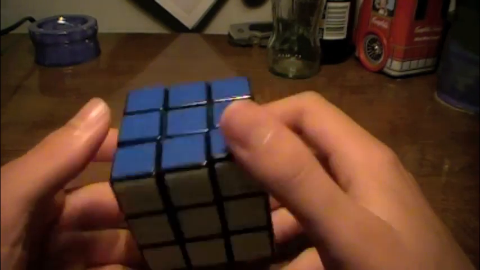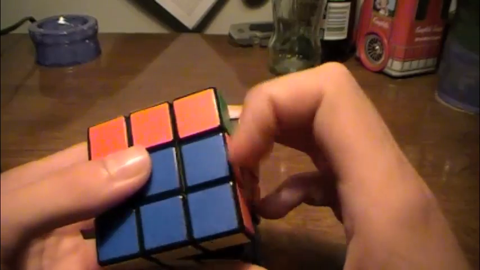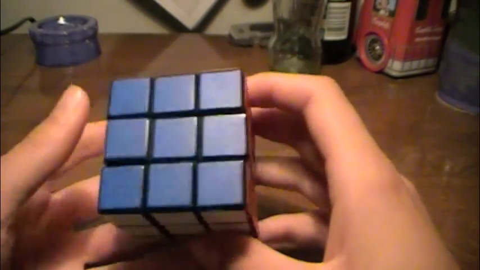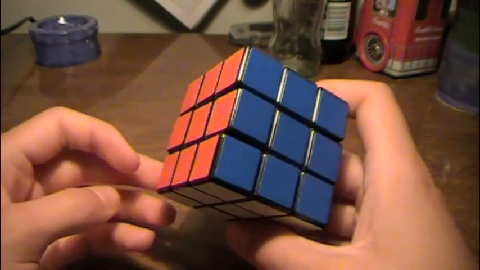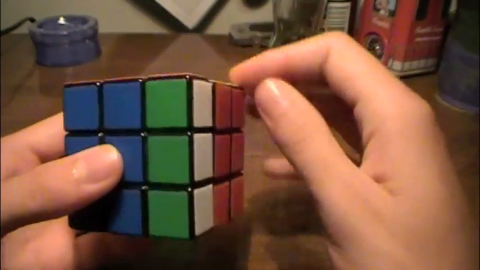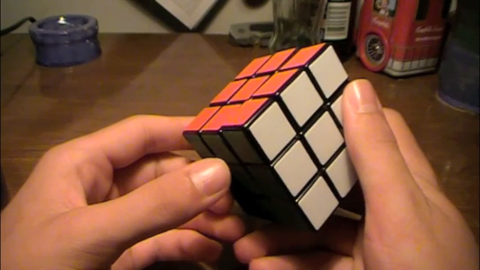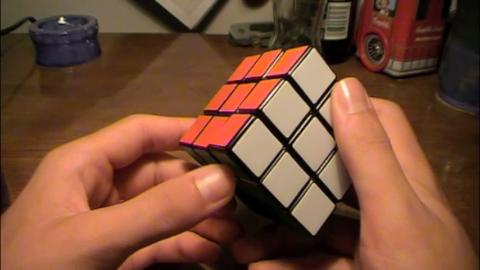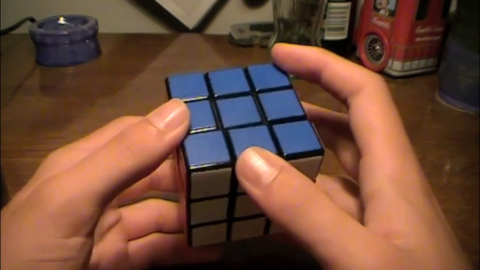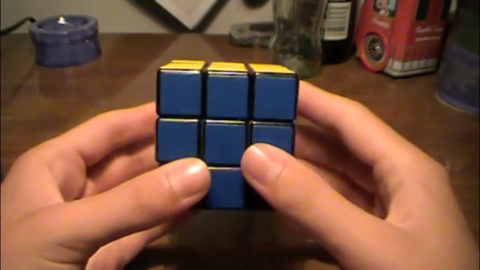For DBL, you would do either D F2 or D prime R2 and do a Y perm. For LBD, you would do D2 F prime and do a Y perm. For BDL, you would do D2 R and do a Y perm. So those are all the setup moves.